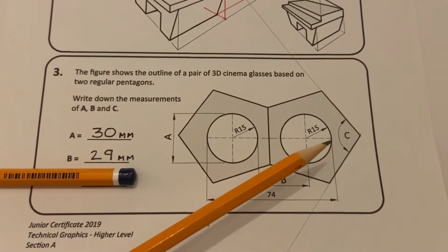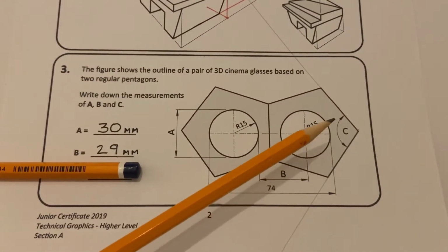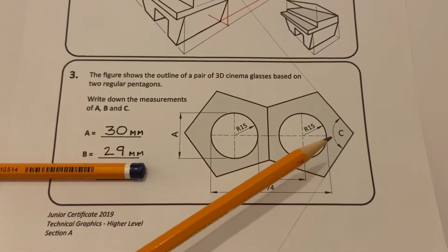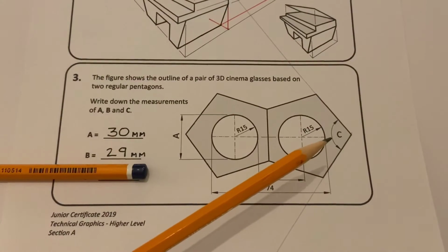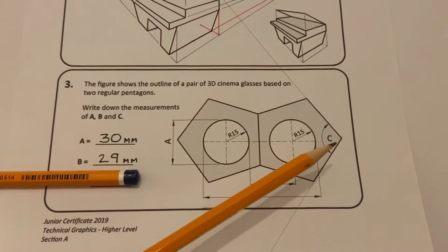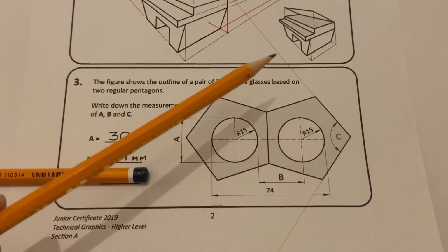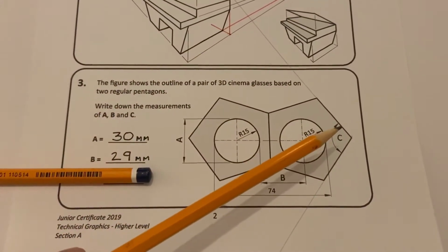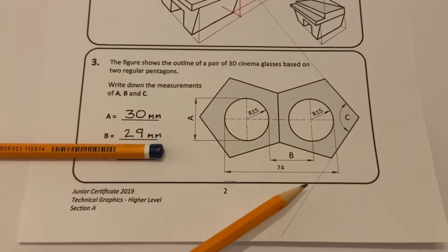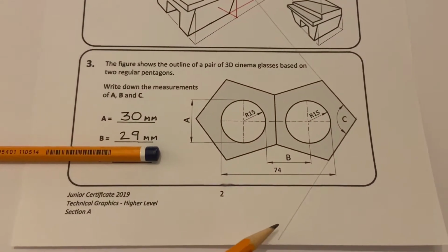The next thing that we have to do here is find the measure of this angle C. Now, one way you can do that is to use your protractor, but in order to get an accurate measurement with the protractor, you have to extend the sides of the pentagon. So I put my set square there and I have extended this side and I have extended this side here.